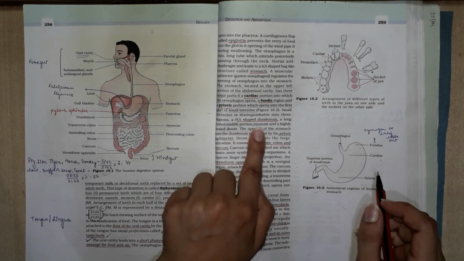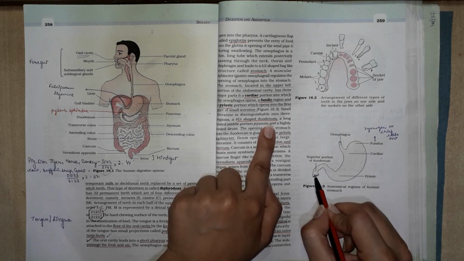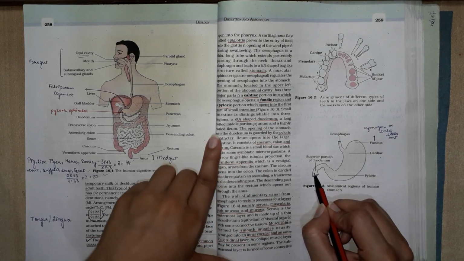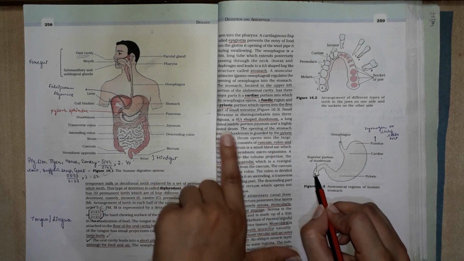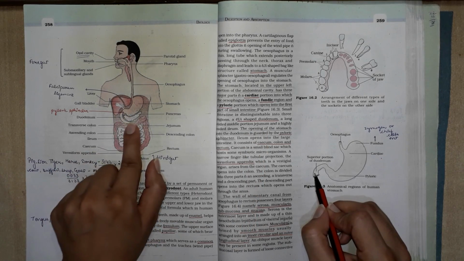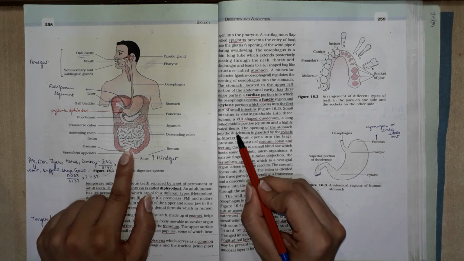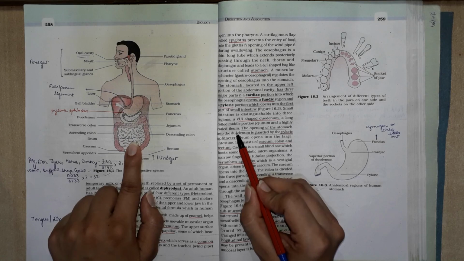That is the U-shaped duodenum. This is the first part of the small intestine, the duodenum. A long coiled middle portion, the jejunum. This is the duodenum, this is the jejunum. And a highly coiled ileum. This is the ileum, the last portion.